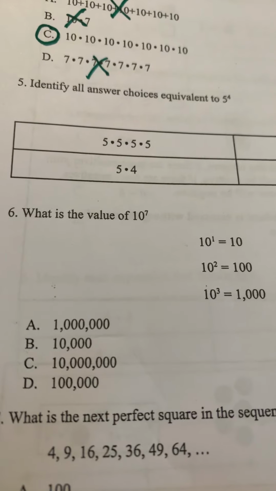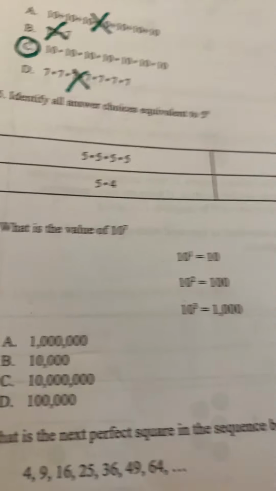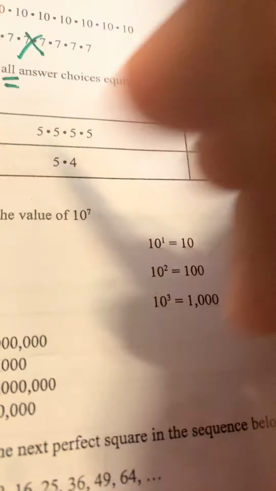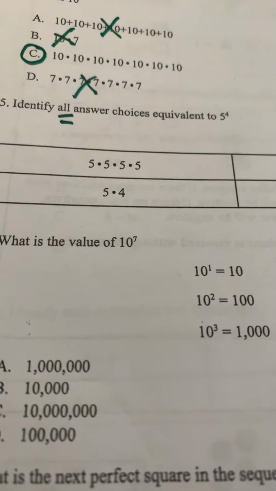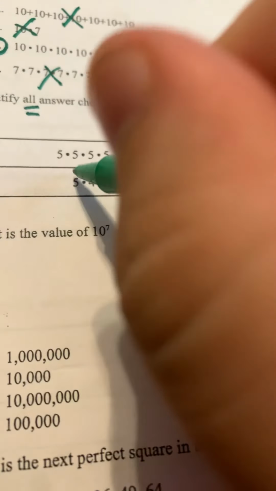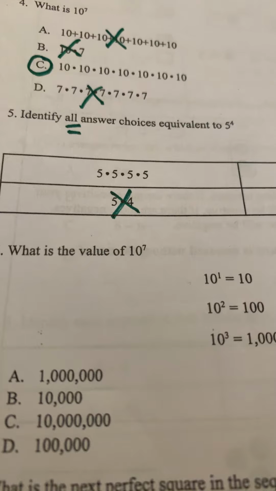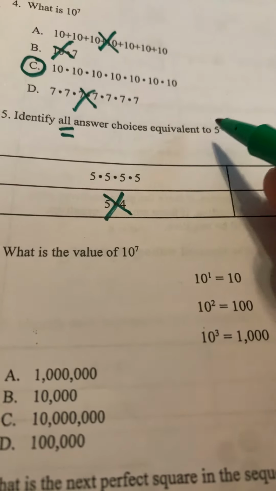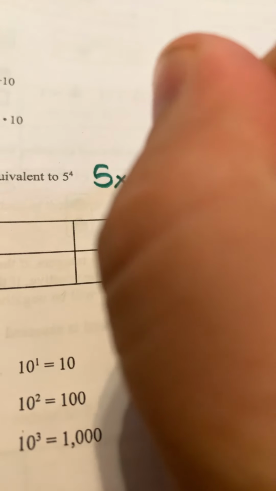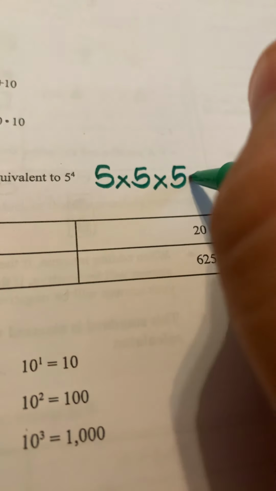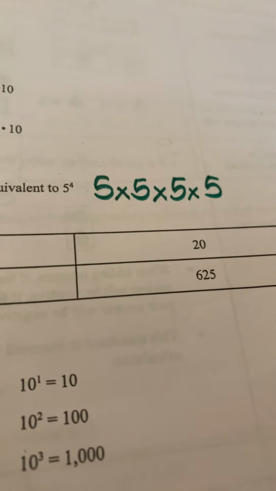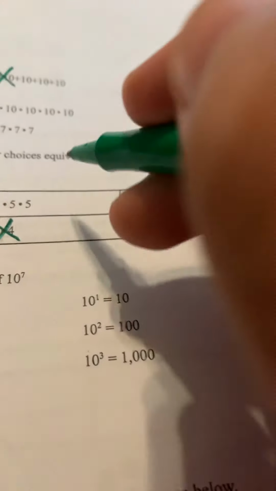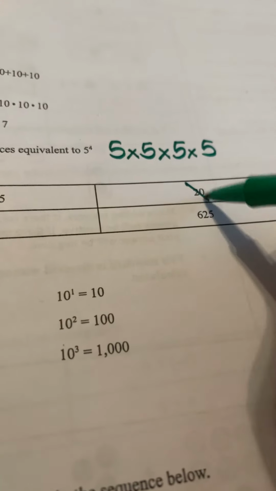Identify all the answer choices that are equivalent to 5 to the 4th power. Again, all. Okay? First, let's go ahead and narrow that one out pretty quick. Okay? It is not 5 times 4. Again, that is 5 times 5 times 5 times 5. It is not 5 times 4. That means it is not 20.